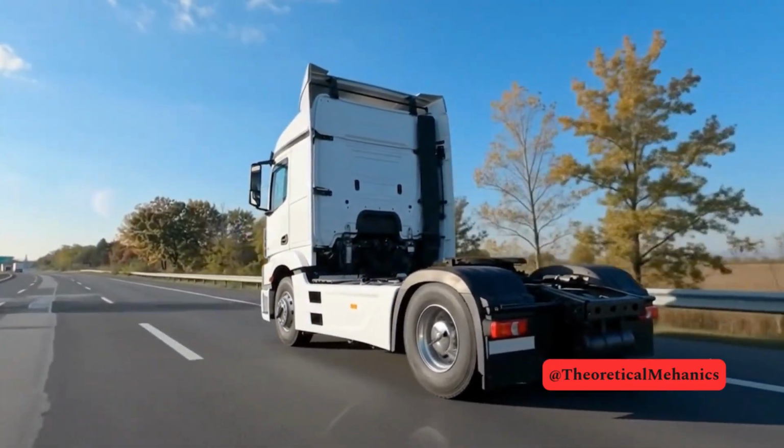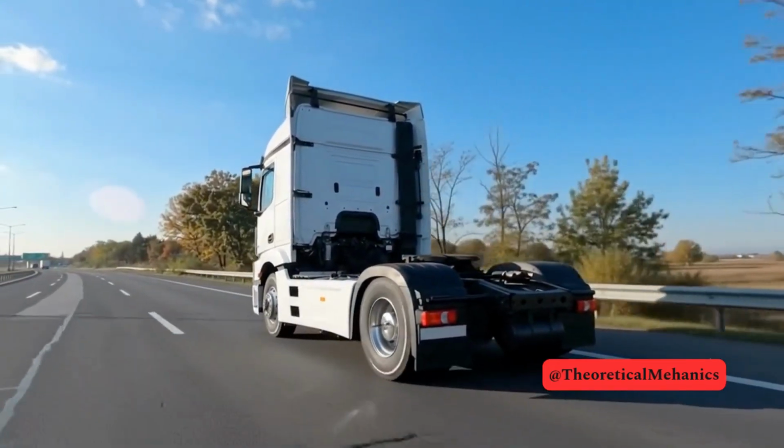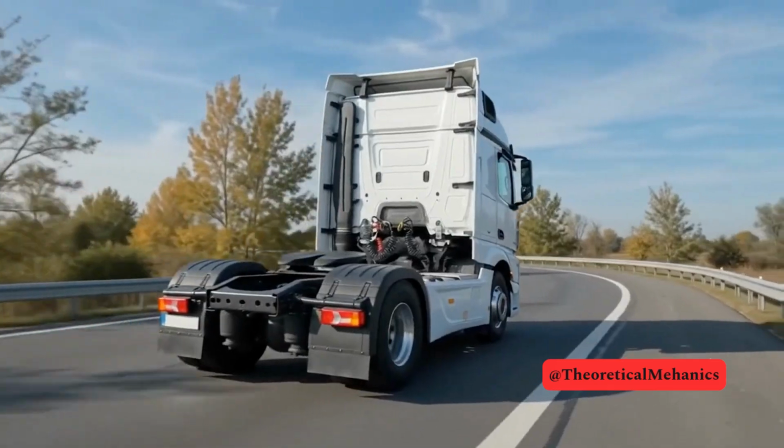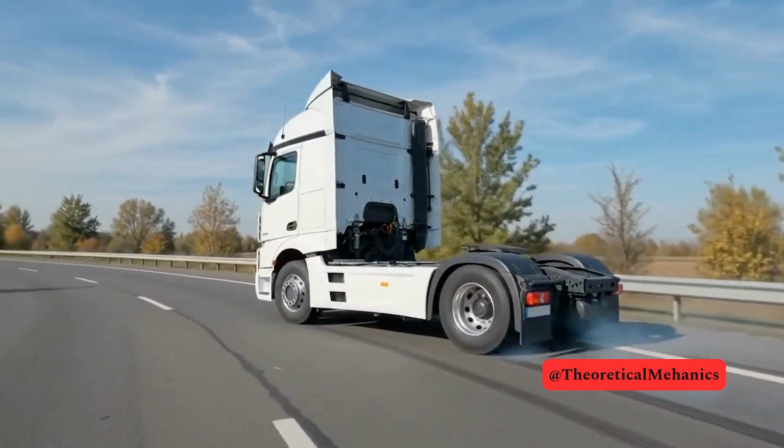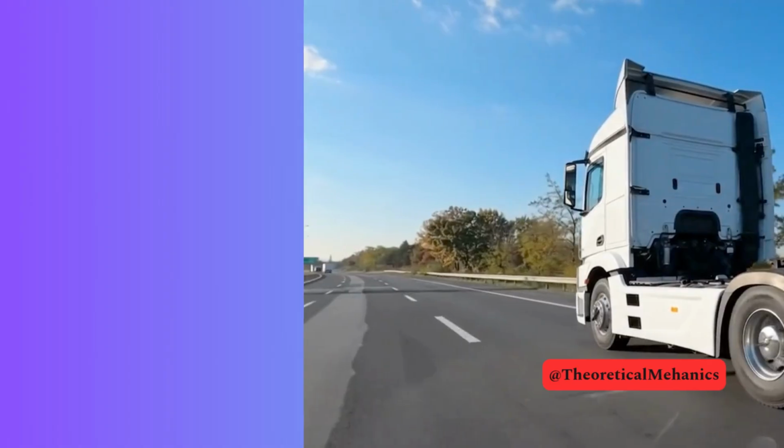Welcome to Theoretical Mechanics. In this video, we're going to solve a fundamental problem in automotive dynamics: how the height of the center of gravity determines whether this truck will skid or roll over in a turn.